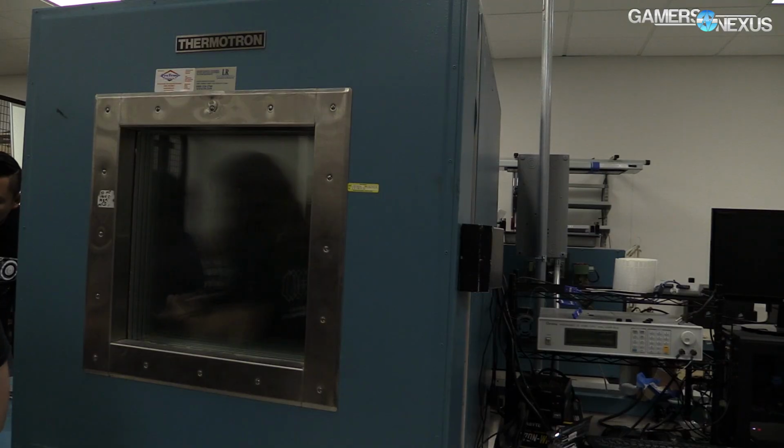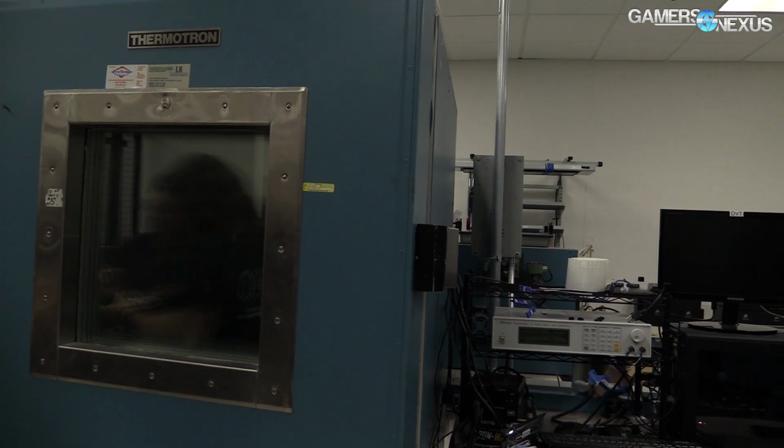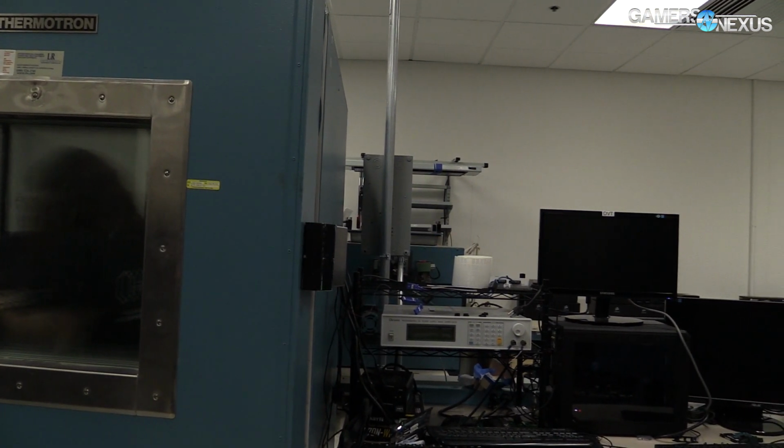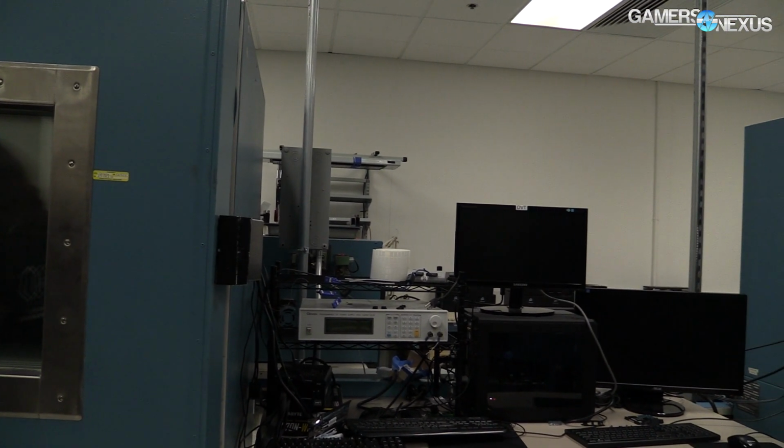So in what use case would you want humidity control for a thermal chamber? If you were building products for a very highly humid environment like Southeast Asia, or you were concerned about corrosion or delamination of your circuit boards, for example, then you would definitely want a humidity chamber. We do that kind of testing, just not at this facility.